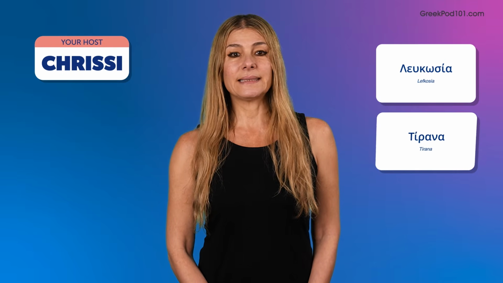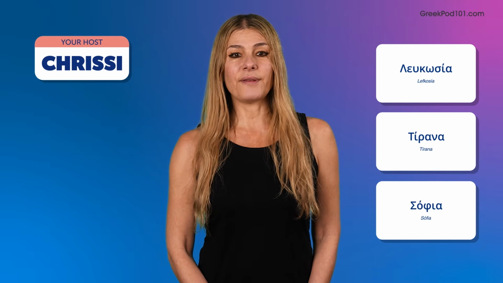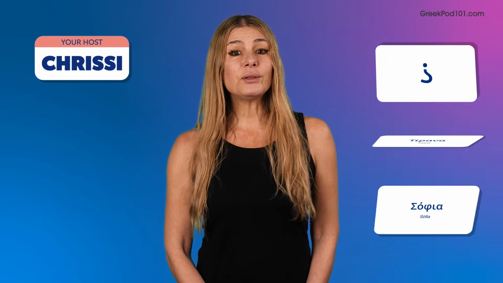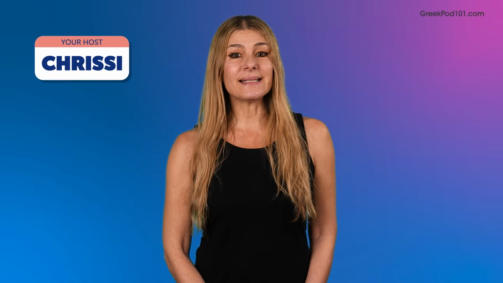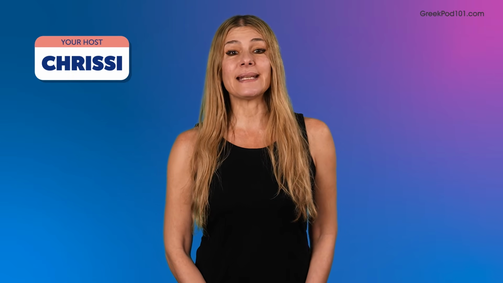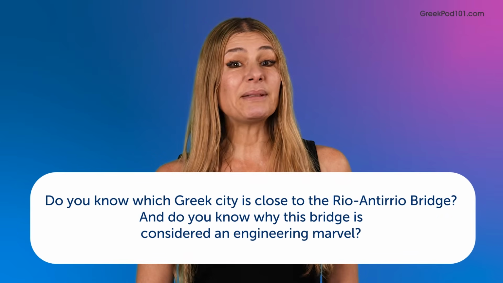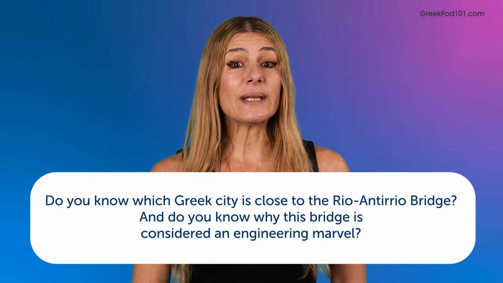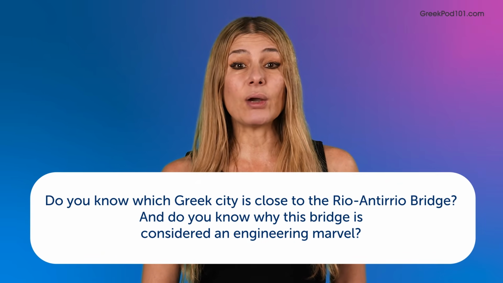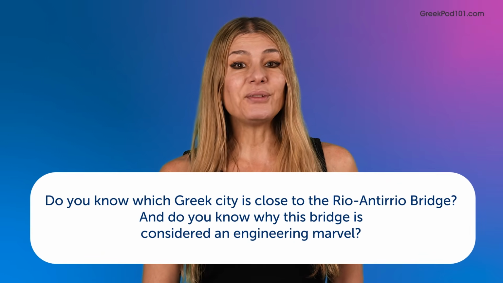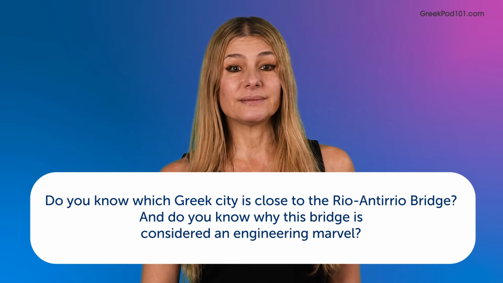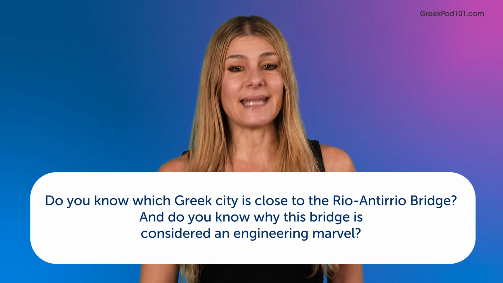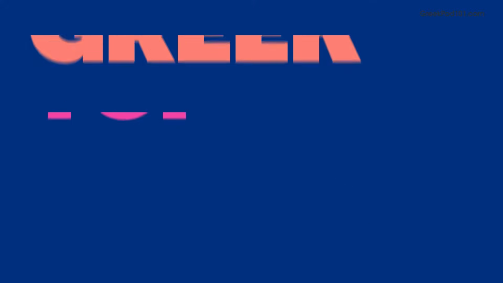Lefkosia, Tirana, Sofia. What do these words mean? Stick around. In this quick lesson, you'll learn Greek words for cities. But first, do you know which Greek city is close to the Rio Antirio Bridge? And do you know why this bridge is considered an engineering marvel? Keep watching for the answer at the end.